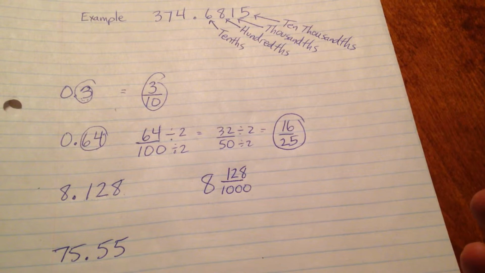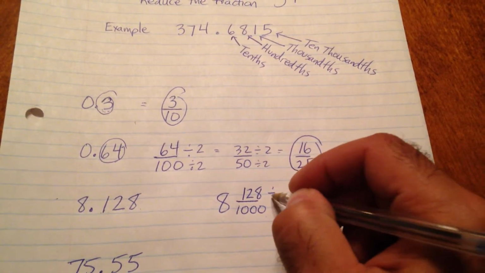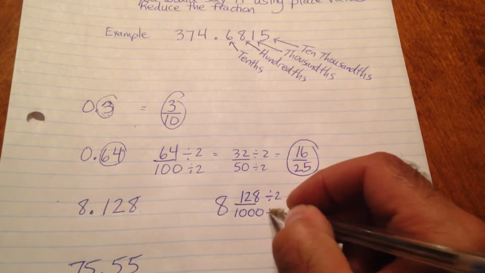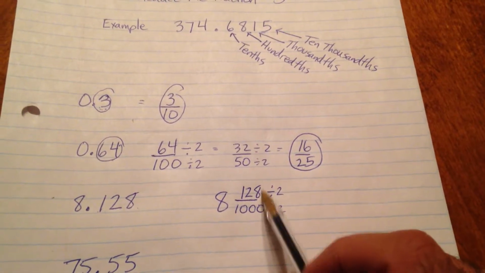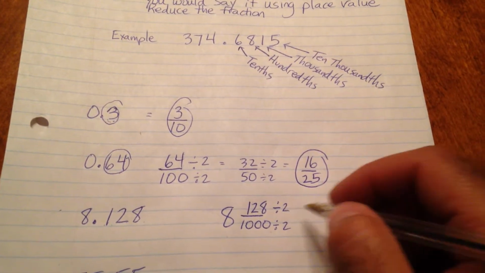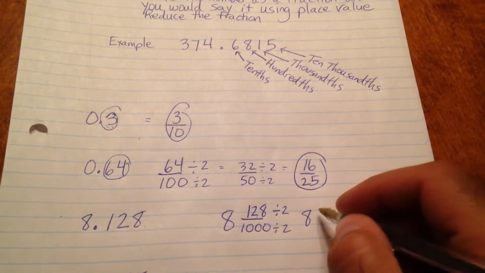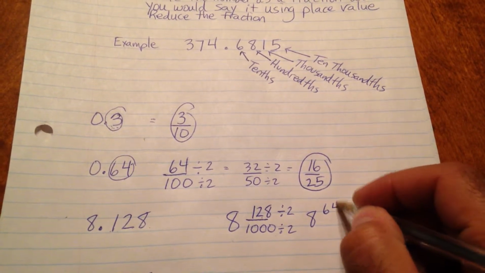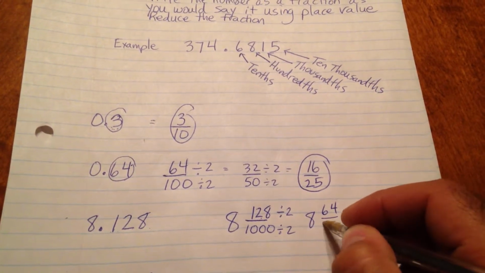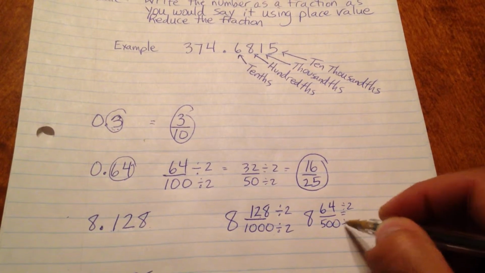So we're done? No, we're not. We have to reduce. So we must find what number divides into both. Since 128 and 1,000 are both even numbers, they can both divide by 2. So we get 8 and 64 over 500, which again we divide by 2.